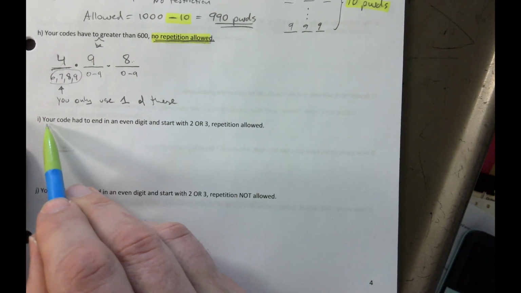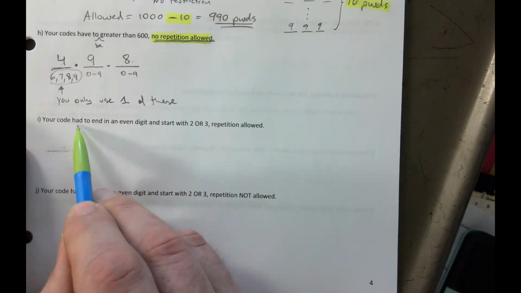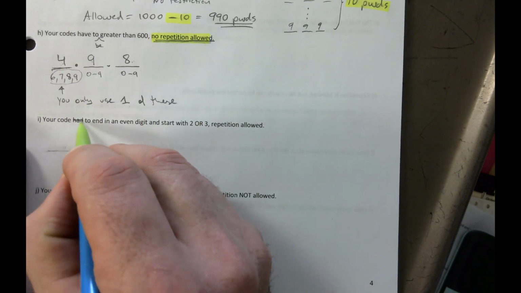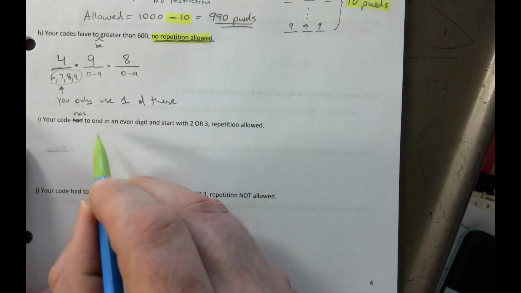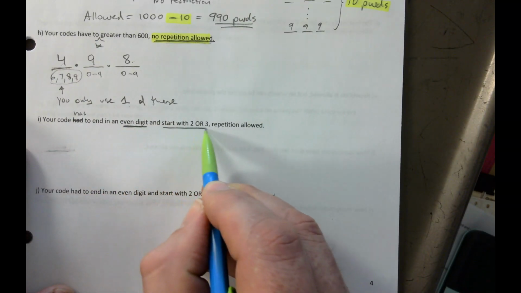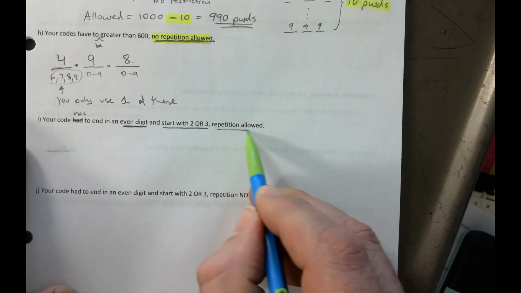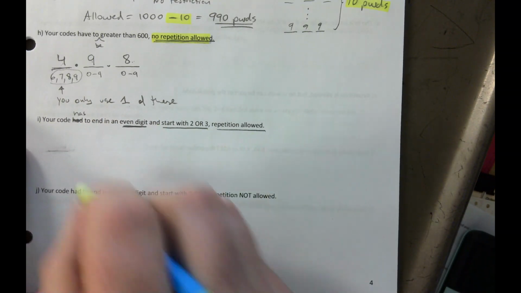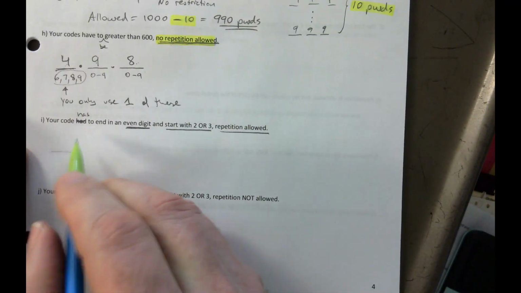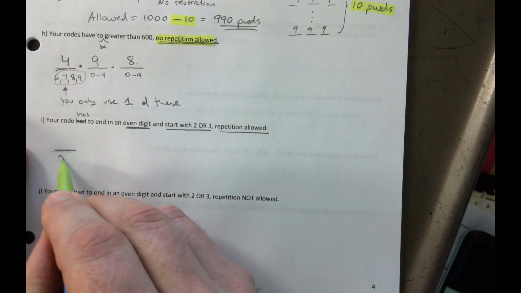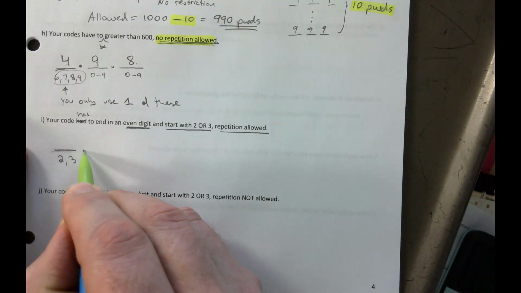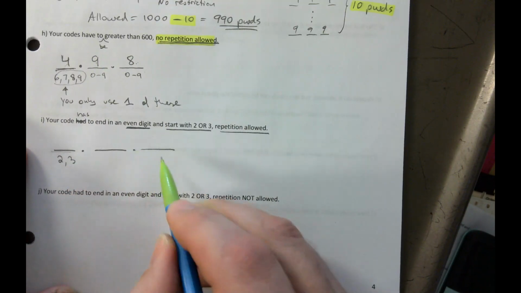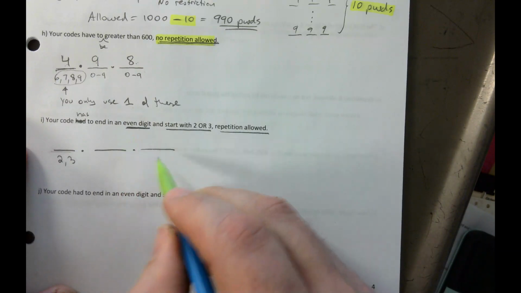Next, your code has to, sorry, there's a typo there, has to end in an even digit and start with a 2 or a 3. Repetition is allowed, okay? So we're going to go 2 or 3. It has to end with an even.